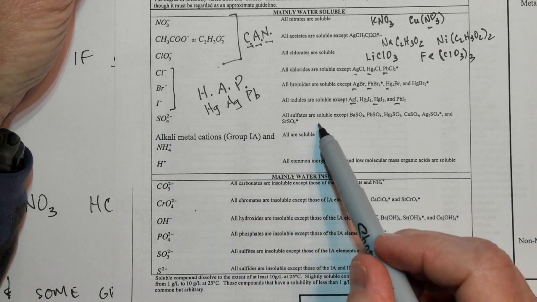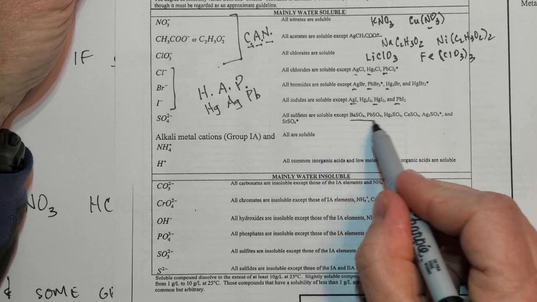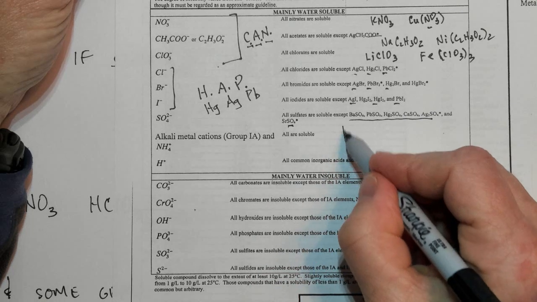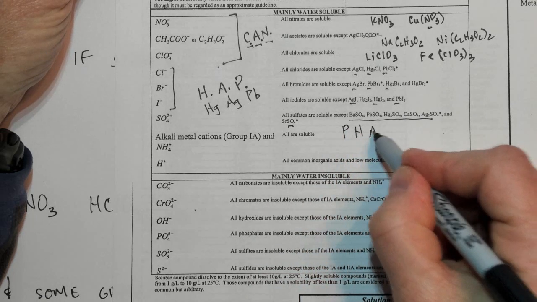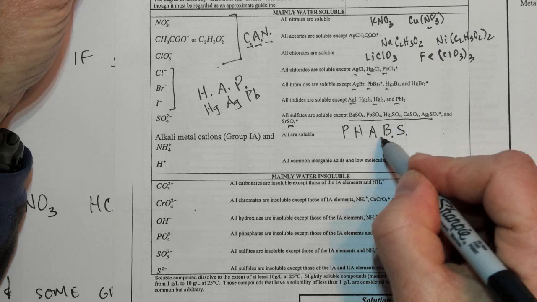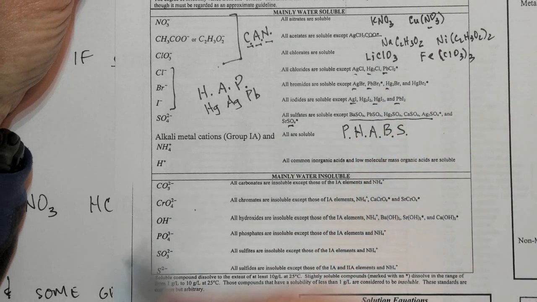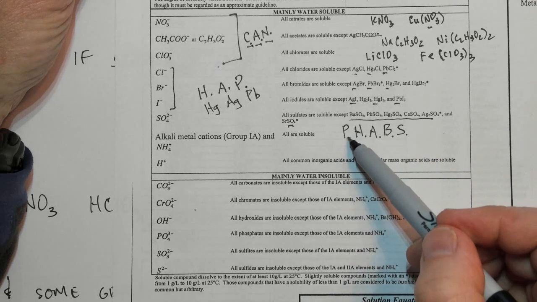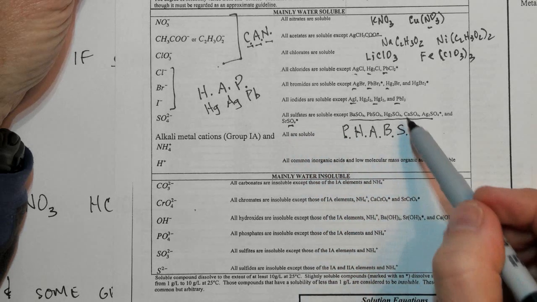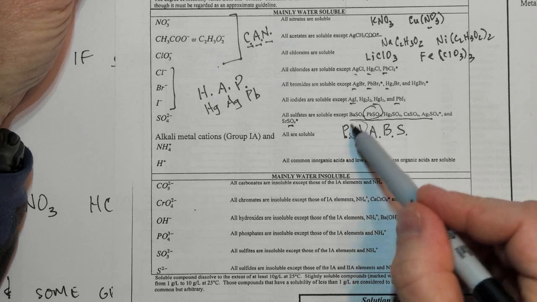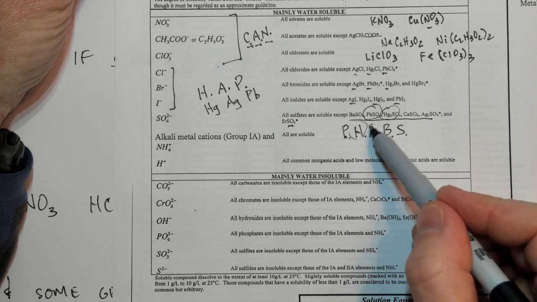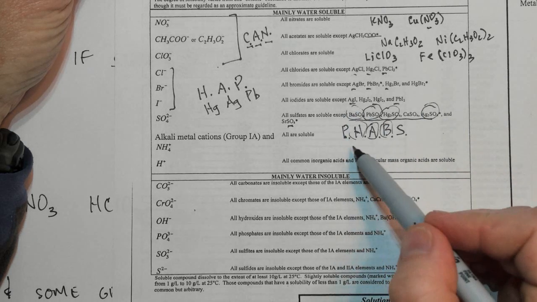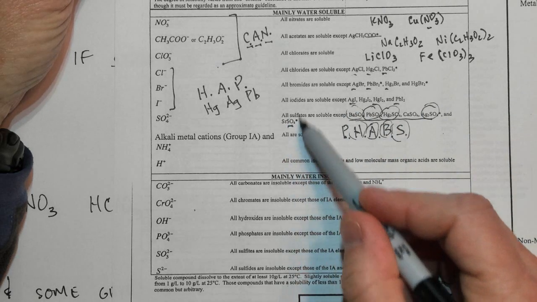Sulfates are also always soluble except for 5 different things. And these 5 different things spell a nice word, FABs. So they're always soluble except for FABs. FABs would be Pb for lead, Hg for mercury, Ag for silver, Ba for barium, and Sr for strontium.